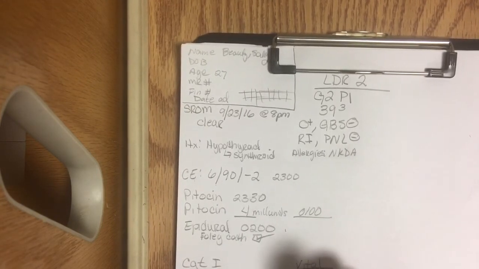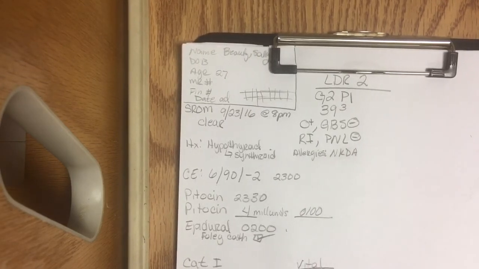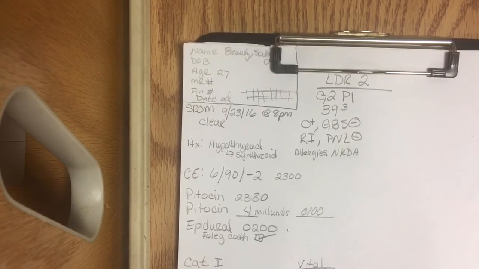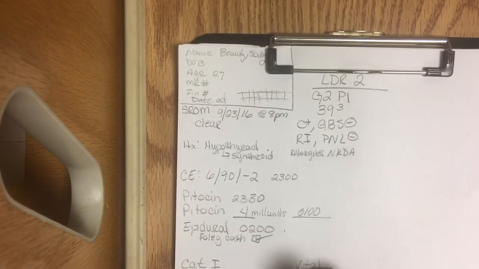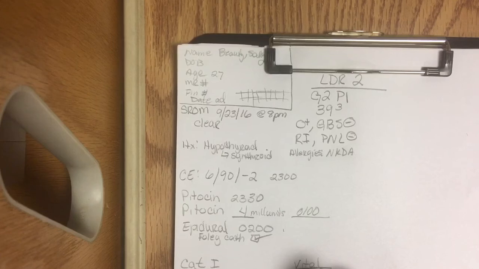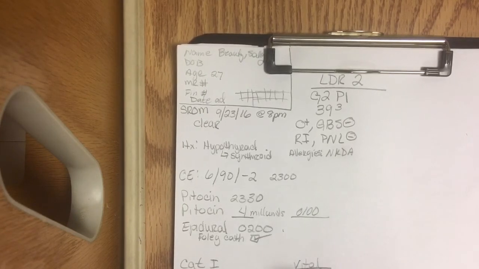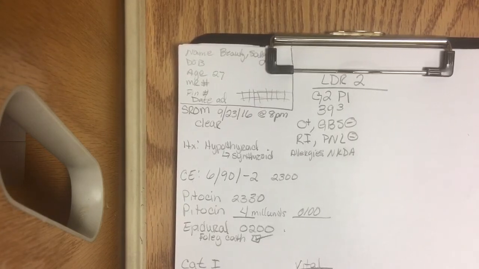So let's say her temperature is 36.8, which is normal. And then you also want to have frequent blood pressures because she is on an epidural. So let's just say her vital signs are 128/70 and heart rate of 80. Respirations are 18. You want to make sure you do respirations because of the epidural.